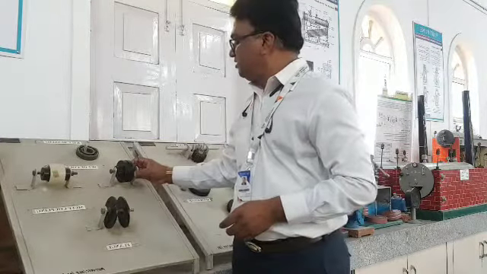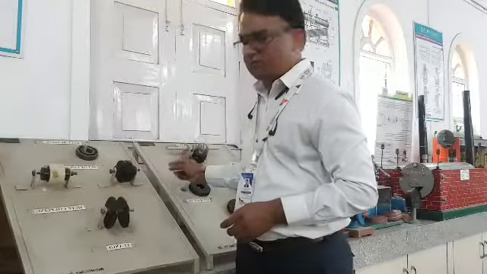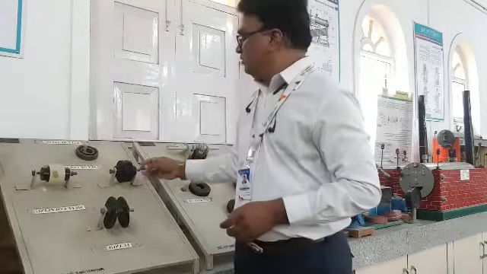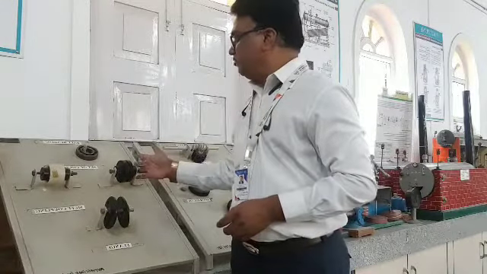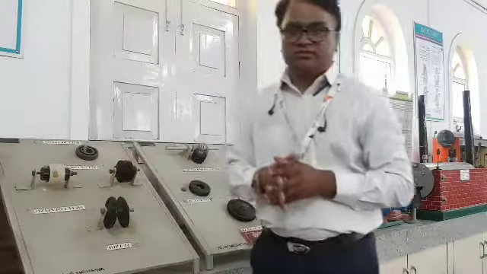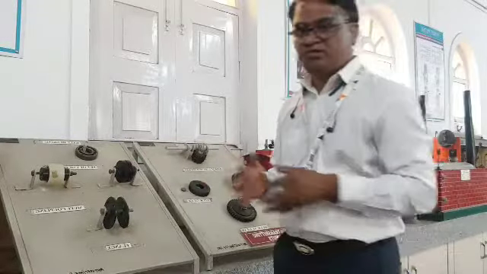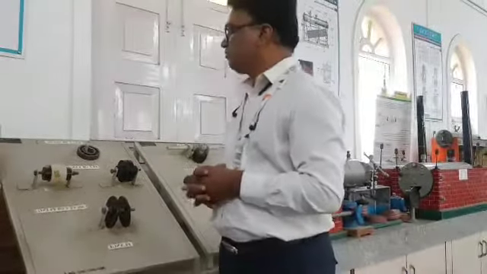Now the left side clutch is attached to one shaft, and this right side clutch is attached to another shaft. So obviously, power is transmitted from one shaft to the other shaft. Okay, that is one example of a power transmitting element we have seen.